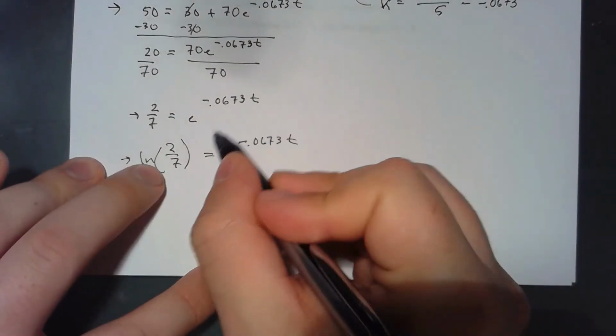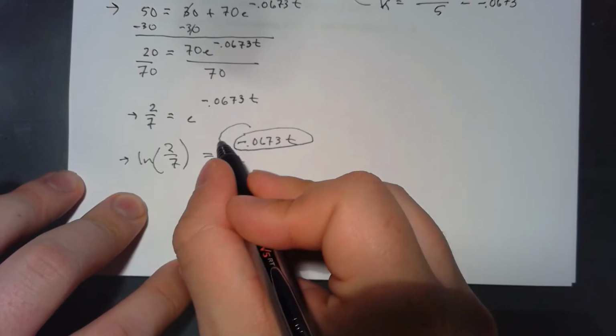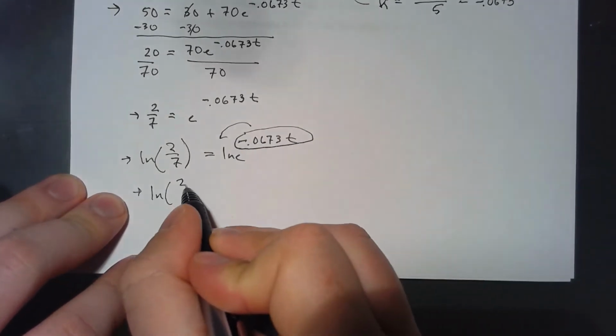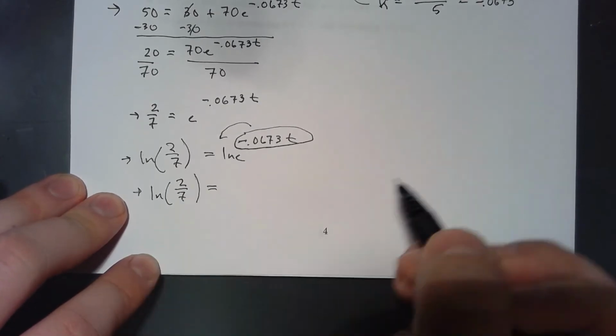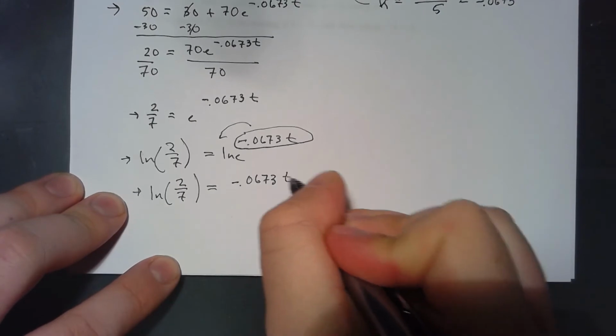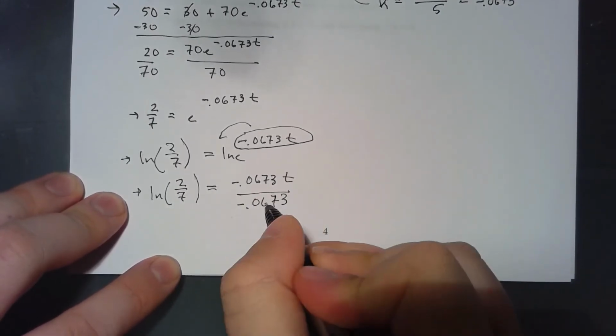Take this whole thing, bring it out front. Ln and e cancel, so you're left with ln of 2 over 7 equals negative 0.0673 T. Divide both sides by negative 0.0673.